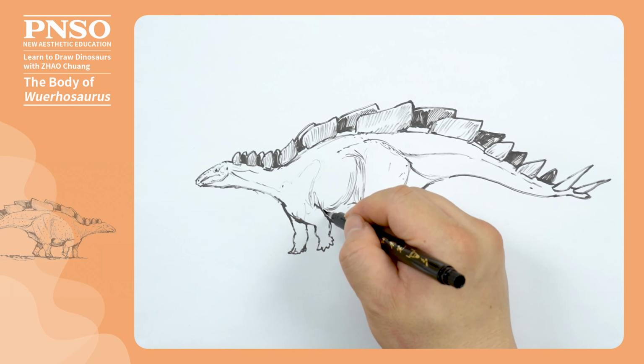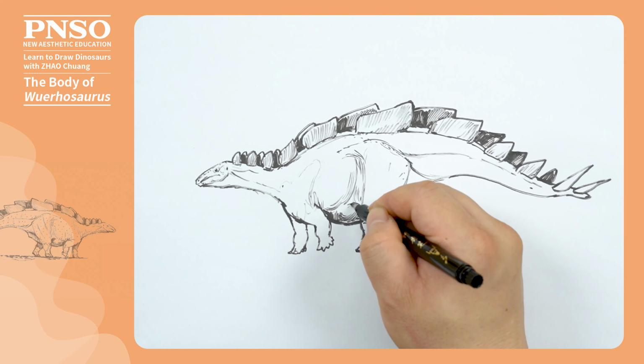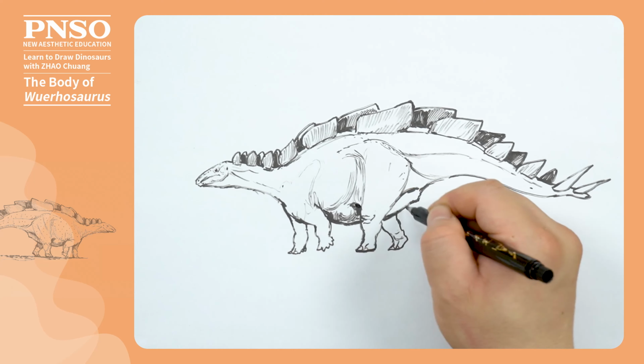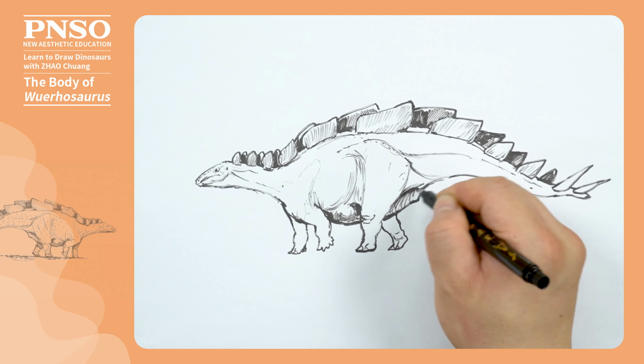Draw some shading on the abdomen. The underside of the whole body can be slightly shaded. Apply these strokes flexibly and try to use curved lines as much as possible.